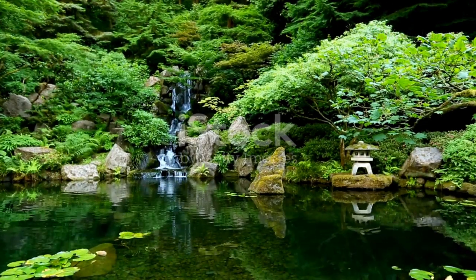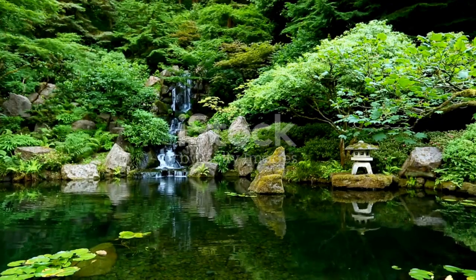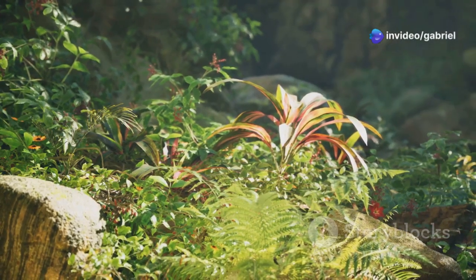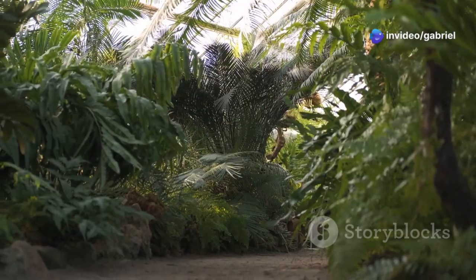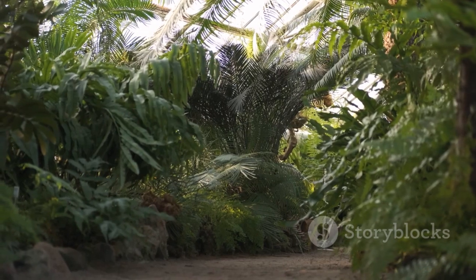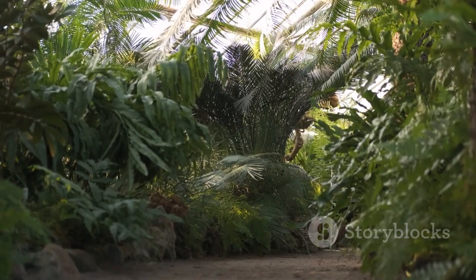Section 8, Gardens of Delight. Reflections of history and innovation. Gardens in their many forms reflect our enduring fascination with the plant world. From ancient pleasure gardens to modern botanical gardens, these cultivated spaces provide a glimpse into our evolving relationship with plants.